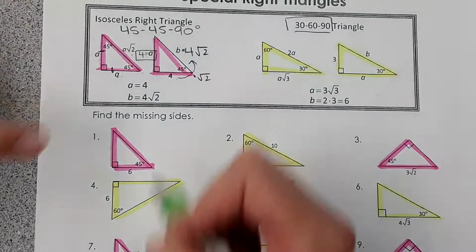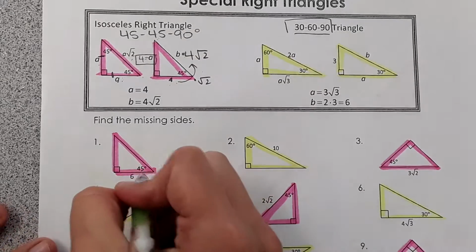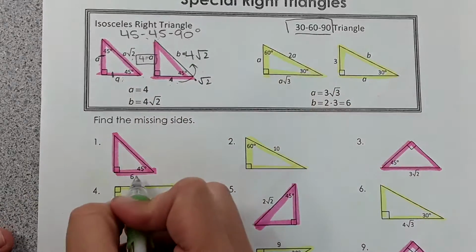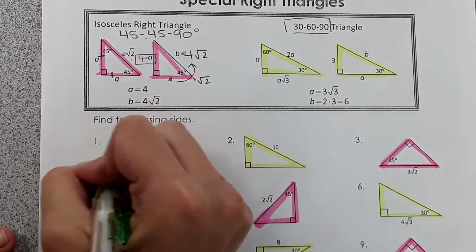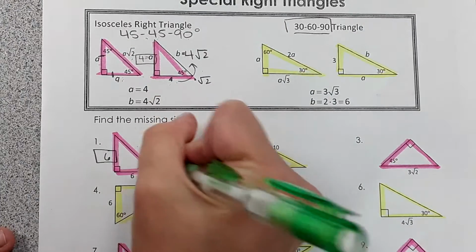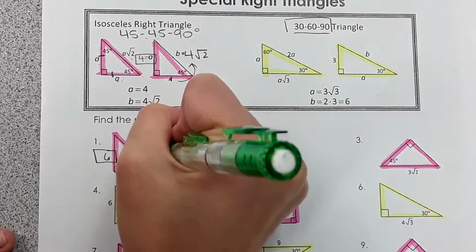So again, we're just going to work through all of the pink triangles and then go back and do all of the yellow ones. So number 1, it shows us that 45 degree angle there, so we know it's going to follow these rules. If this is 6, then this side right here is 6. And then to find the hypotenuse, we just multiply by square root of 2. So this length right here is 6 square root of 2.